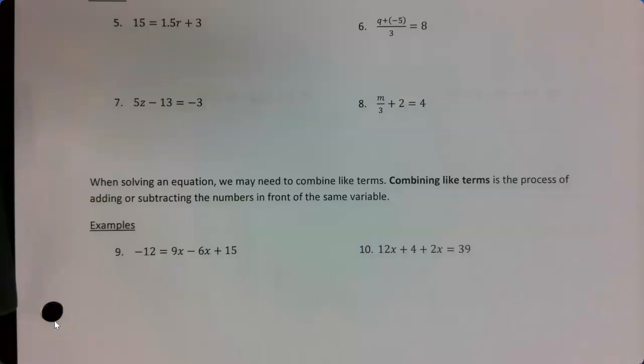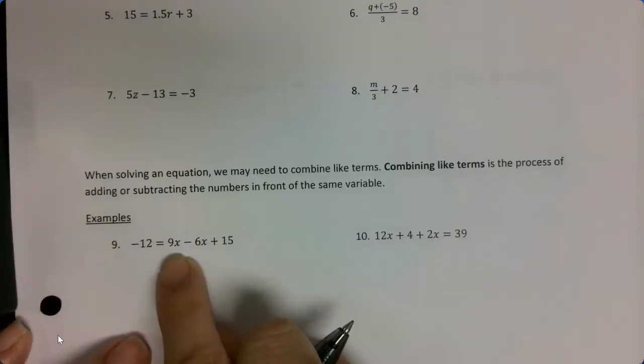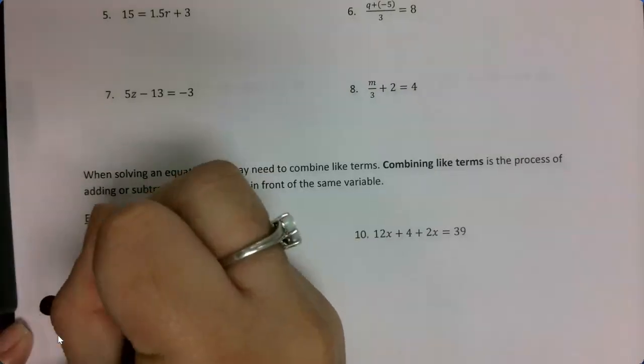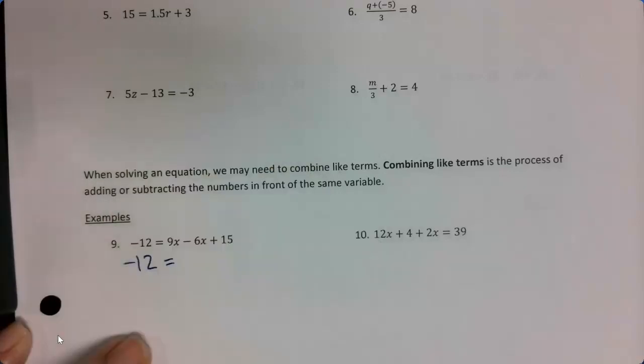Okay, so sometimes when we're solving an equation, we might need to combine like terms. Remember, combining like terms is what we did yesterday, where we put things that are the same together. So on number 9, before I can go ahead and solve it, I have 2 x terms. I want to combine those together. What is 9x minus 6x? 3x.